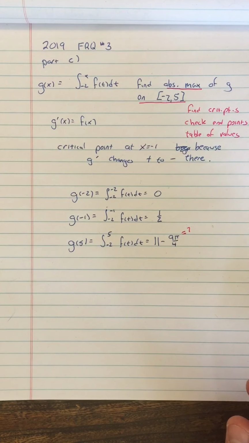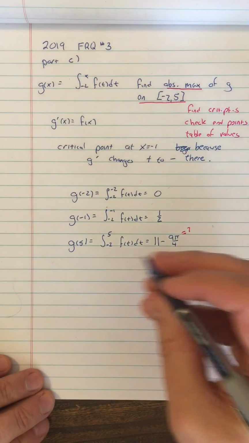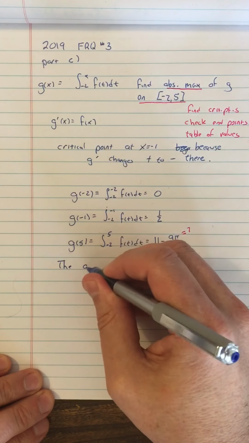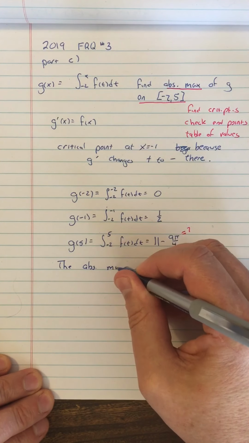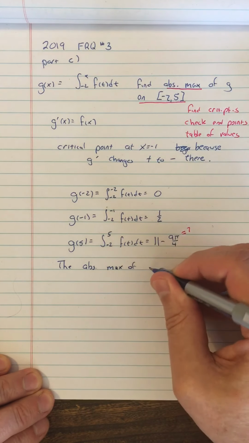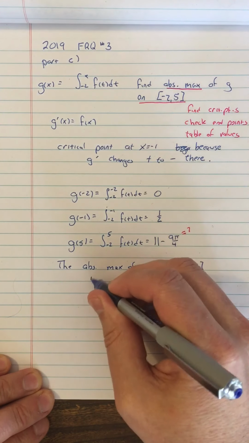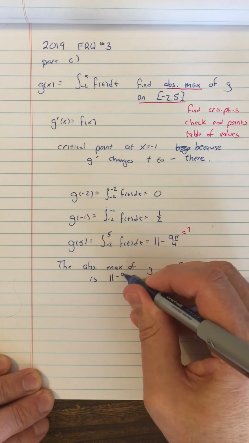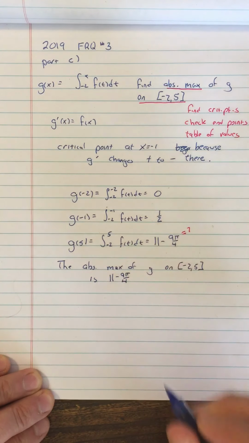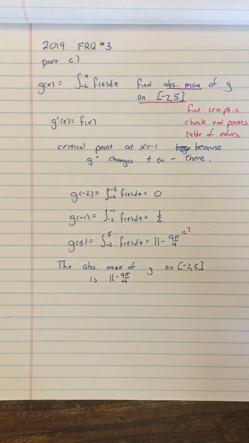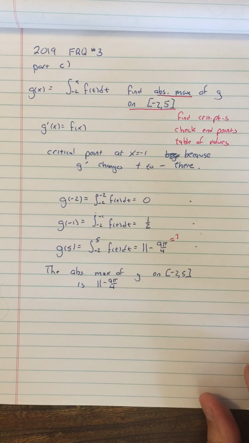So then we can say that the absolute max of g on [-2, 5] is 11 minus 9 pi over 4. And in terms of my justification, I've compared the endpoints and the critical point, and I've justified why the critical point is the critical point that I'm interested in. So that is part C.